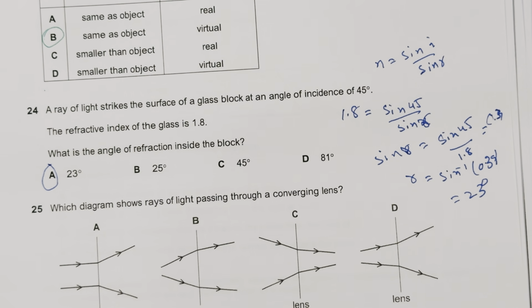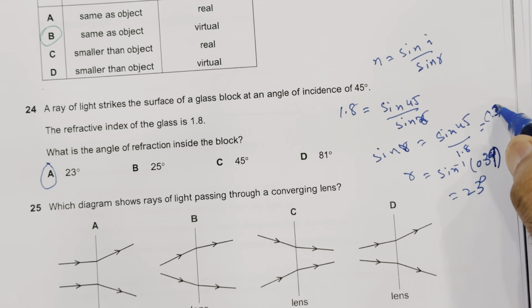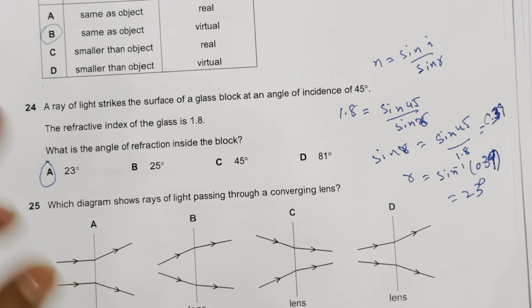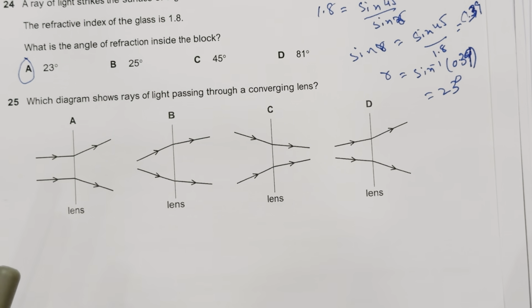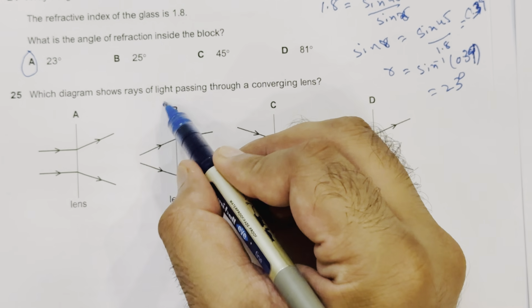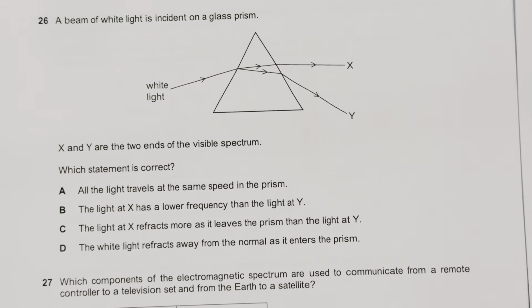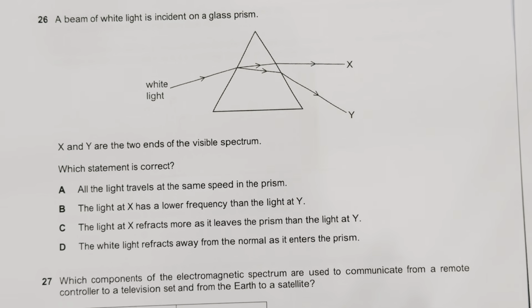Okay, moving to question number 25. Which diagram shows a ray of wavelength passing through a converging lens? A, B, C and D. Option A is the two parallel lines, and option B is the right answer for this question.